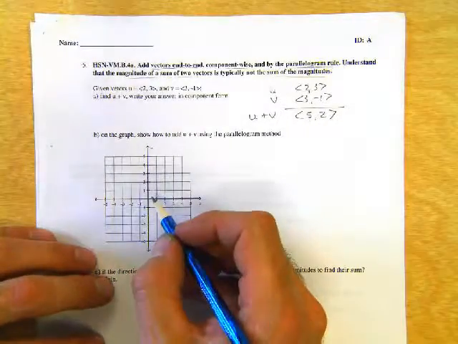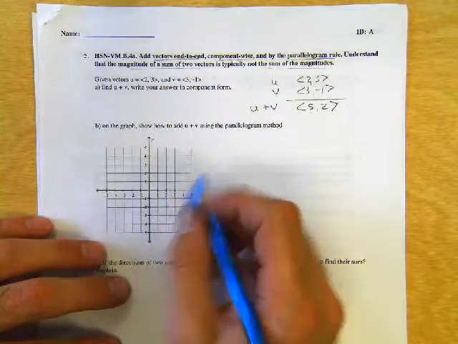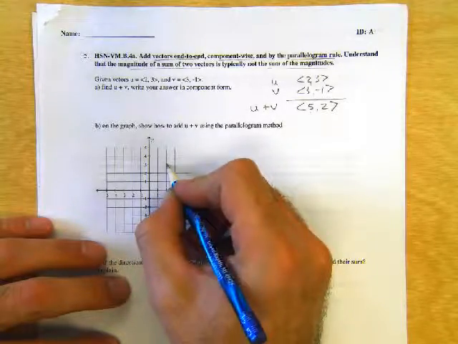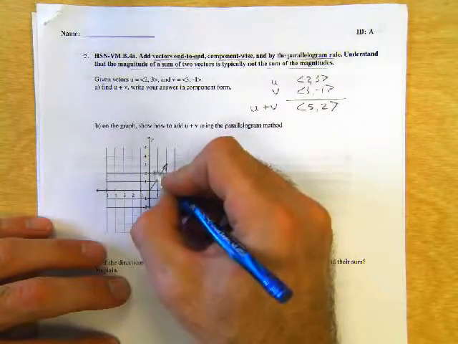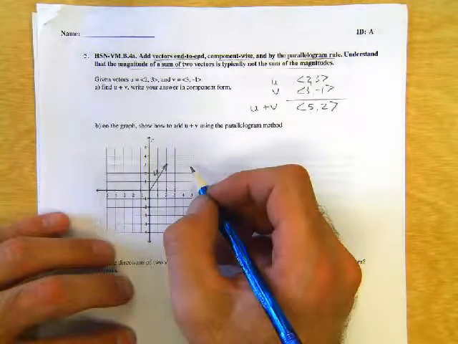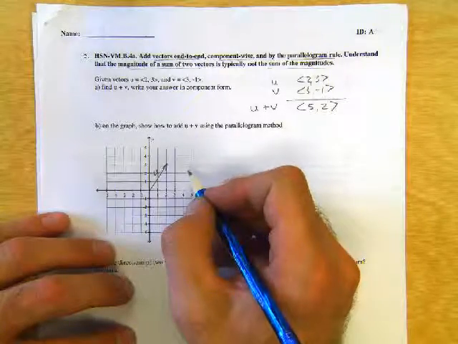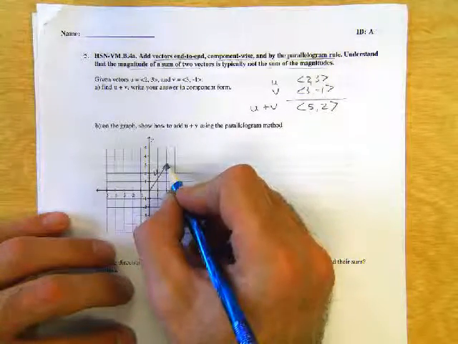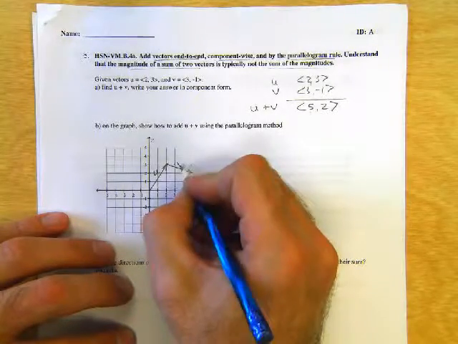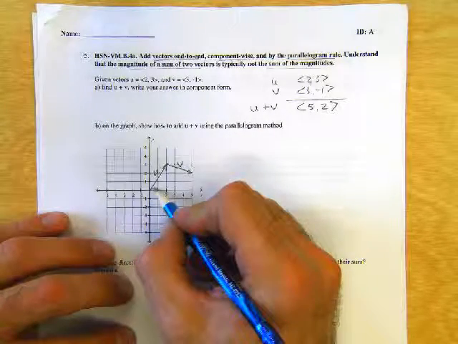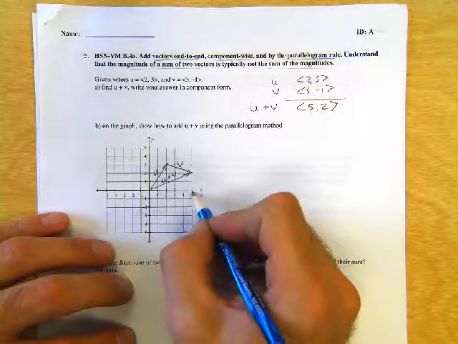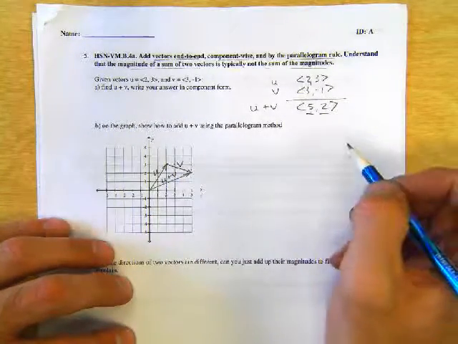If we want to show how to do it using the parallelogram method, vector u is (2, 3), so you go over 2 and up 3. That is vector u. Vector v is (3, -1), and when you add vectors graphically, you do tip to tail. So starting at this tip, we would go over 3 and down 1, and that is vector v. So u plus v is this vector, and you'll see it's over 5, up 2, which is the same components we got there.